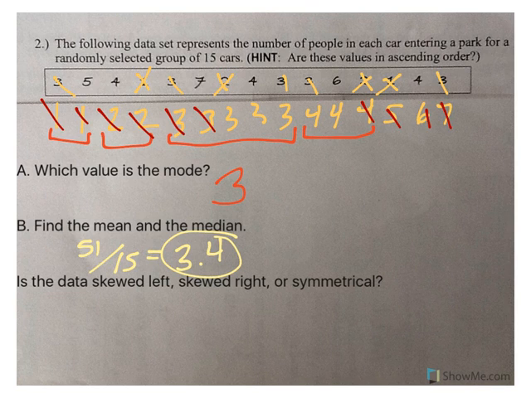3, 4, 1, 2, 1, 2, 1, 1. There's one number in the middle, and the median is a 3. Right? I do the cross out, get my way in. So is this skewed left, right, or symmetrical?